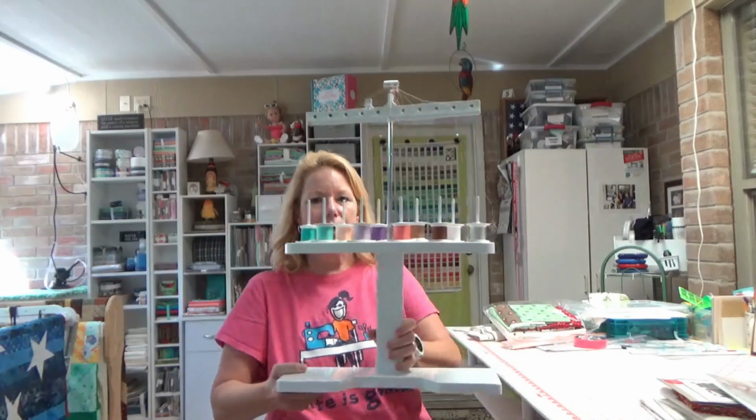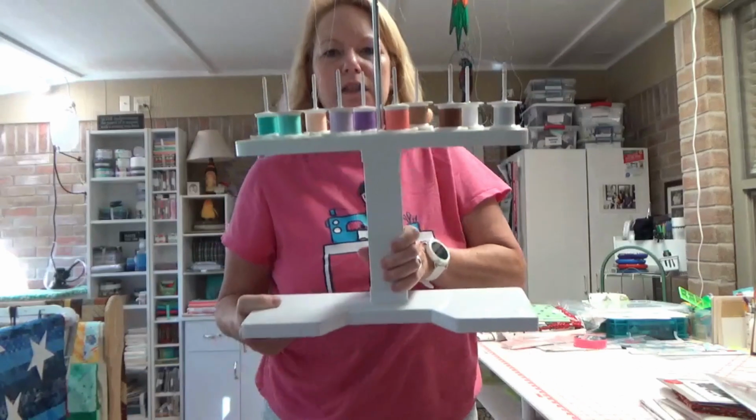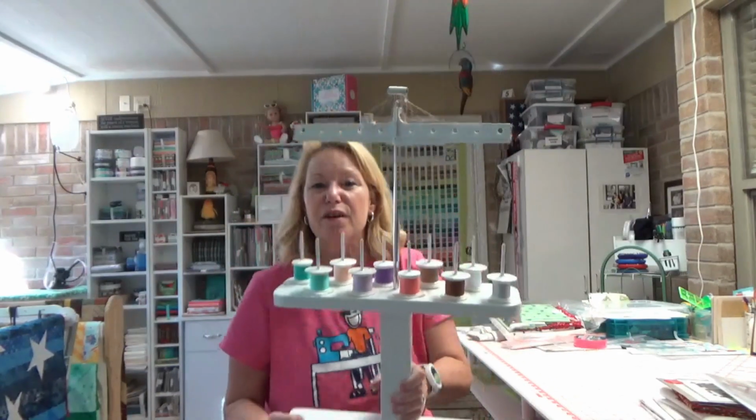I bought this years ago when I was beginning in my embroidery career. Let me pick this up and bring it up here so you can see it. This is a thread tree. I got it from Amazon. I think I paid like $35 for this. Y'all, that's the best money spent ever.